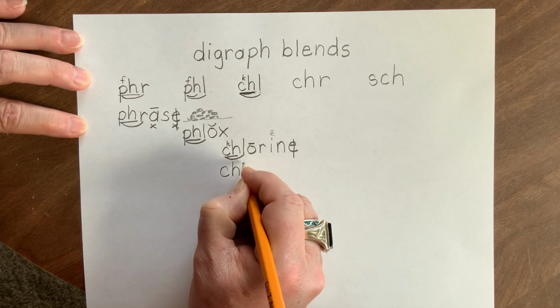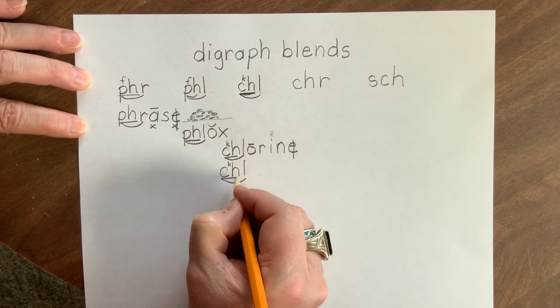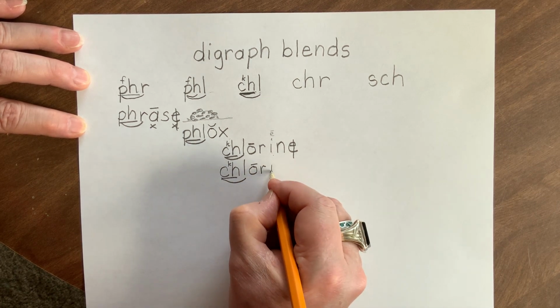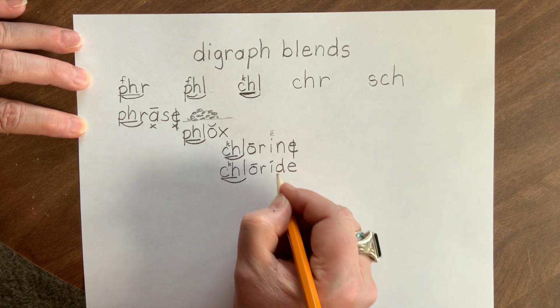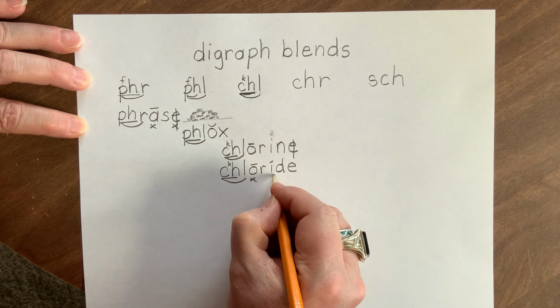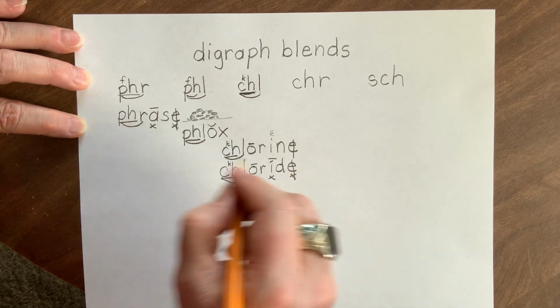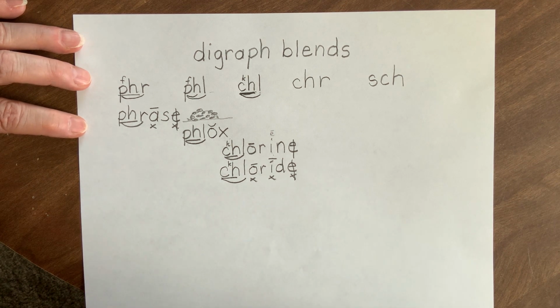The CHL digraph blend says kl. Or. I'd with the E on the end again, huh? The E's giving power to the I to say I. Chloride.